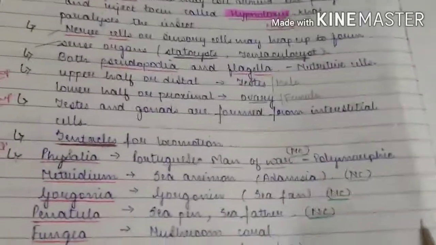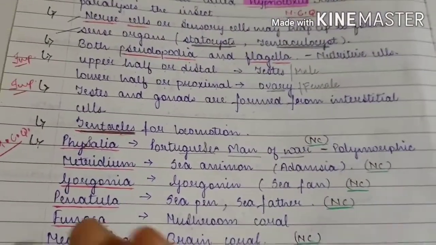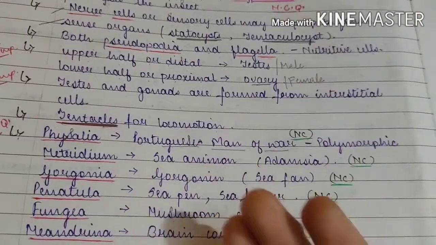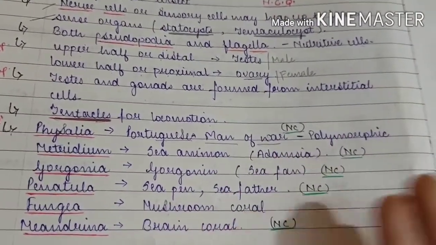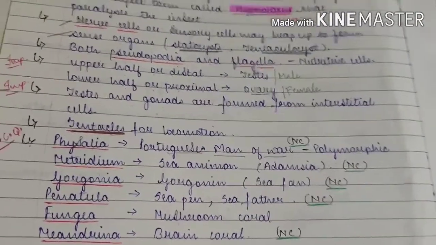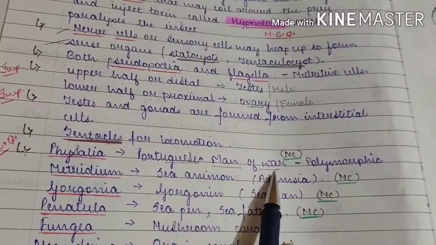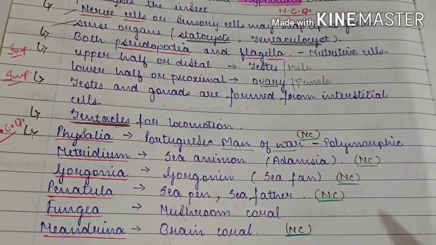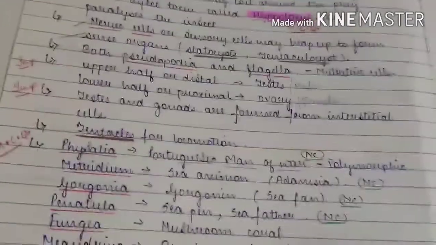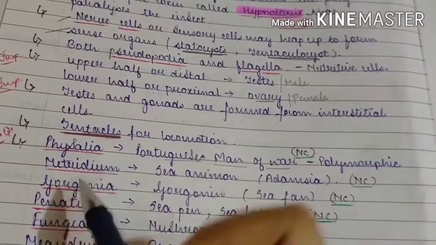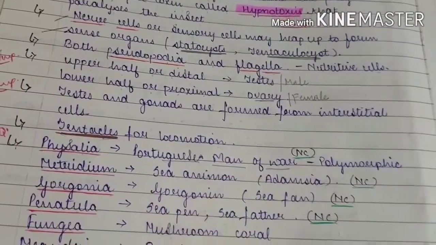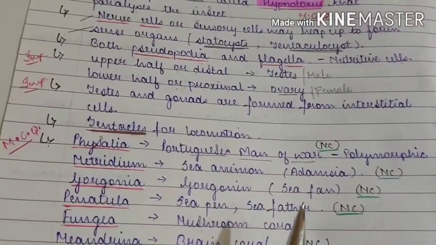So the MCQ can come both ways. What is Physalia? You have to tell whether it is a Portuguese man of war, sea anemone, mushroom coral, or brain coral. Or it may come in the form that identify the Portuguese man of war, or the Portuguese man of war is included under which phylum. So you have to memorize both the names of the examples.